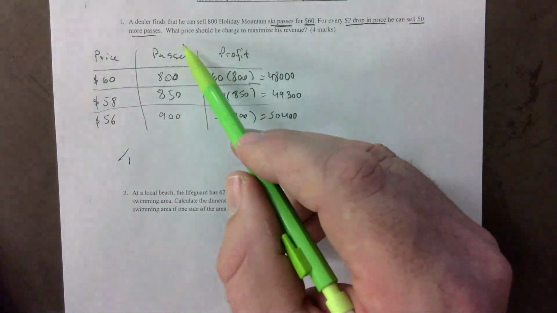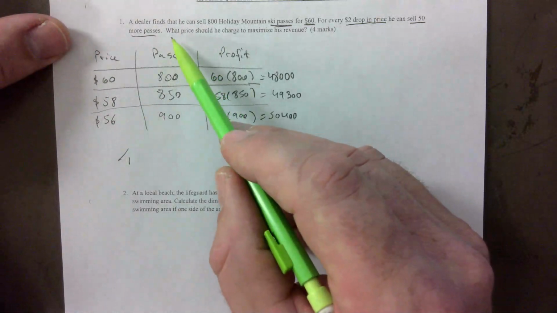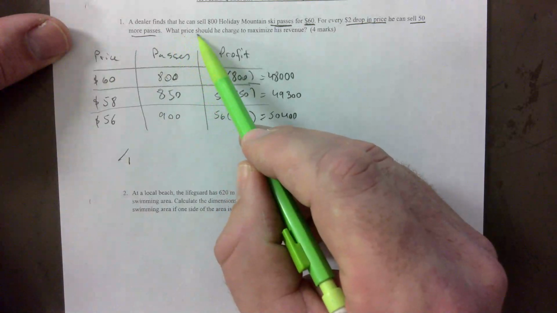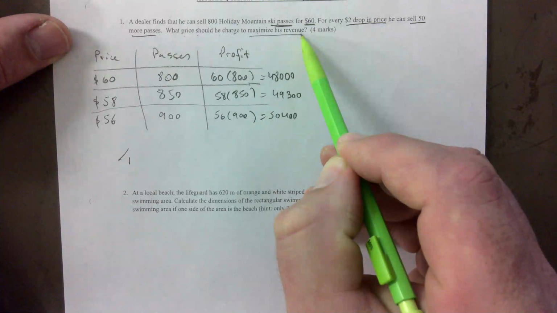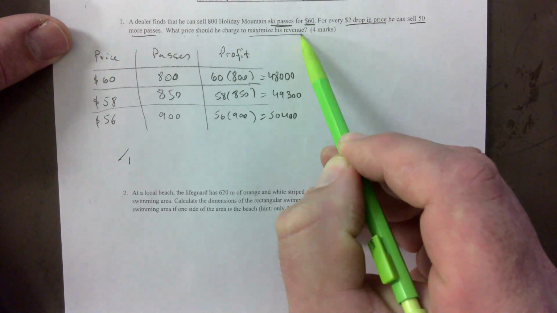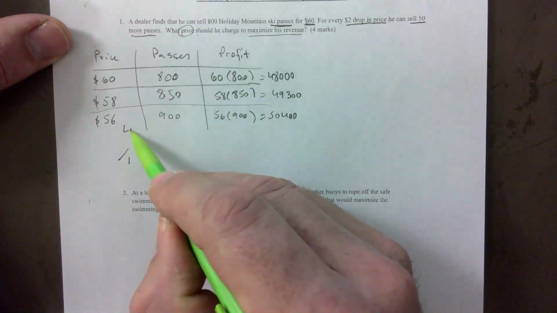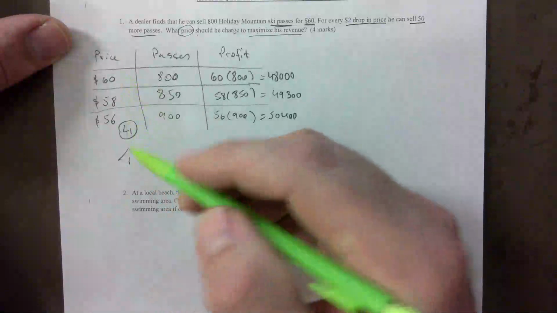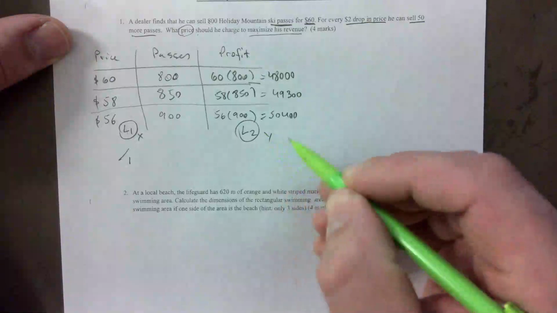And it says, watch what it's asking. Normally I've asked you for A, B, C, D, all of these different questions, right? In this case, it just says, what price should he charge to maximize the revenue? What price should you charge? Because it's asking for price, it would make most sense to put the price into L1, and of course this goes into L2. So this is my X and my Y.